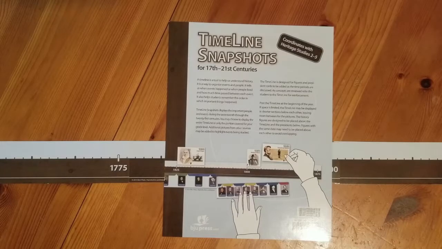All of the pieces are printed on cardstock, so it will also last a while. We really enjoy getting to use these timeline snapshots in our lessons because we can see when events and presidents line up in history. So let me show you how this kit would come.